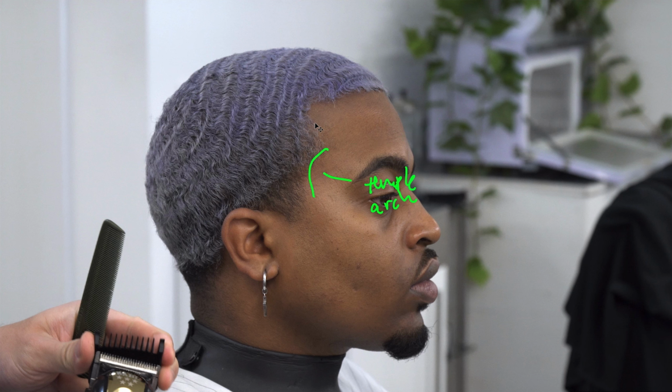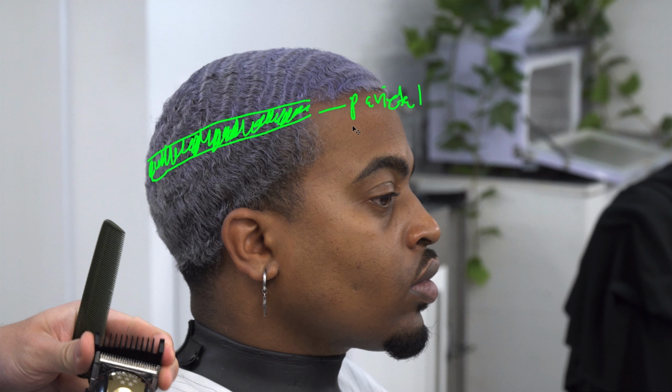Keep in mind here too, my client has a lilac color on his hair. So I'm going to be keeping in mind throughout the whole haircut that some parts I want to keep lilac, specifically the top area above the bridle ridge, which is right here. This area separates the top from the side of the head. This is called the bridle ridge.